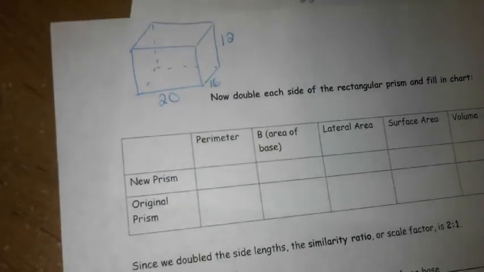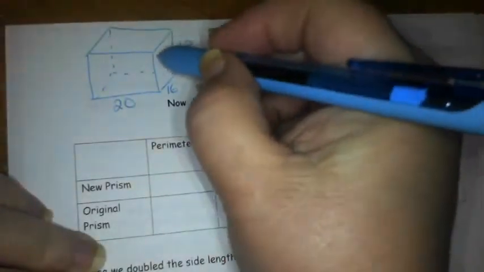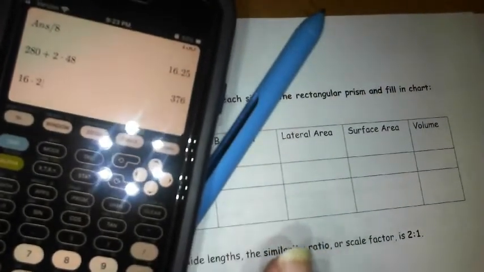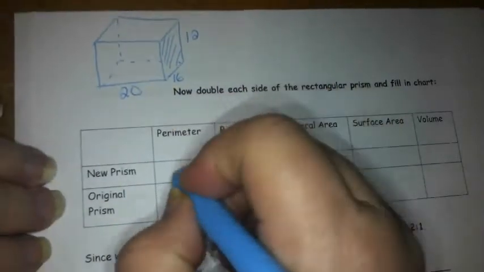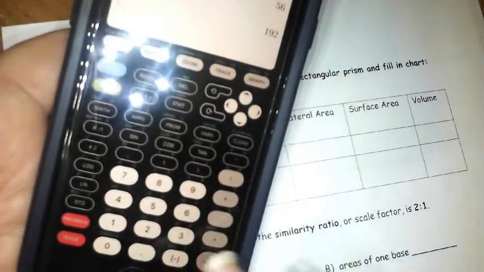So let's go through the same process, find the perimeter, area of the base, and all of these things. All right, so this was my base. So if I do 16 times 2 plus 12 times 2, I get 56 for my new perimeter. Area of my base is 12 times 16. That's 192.